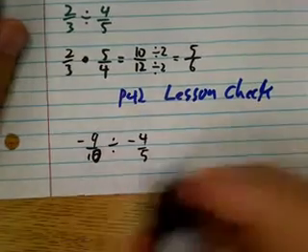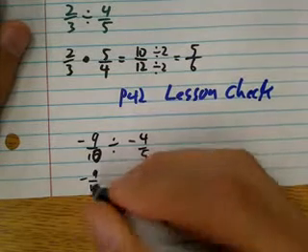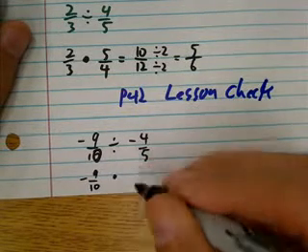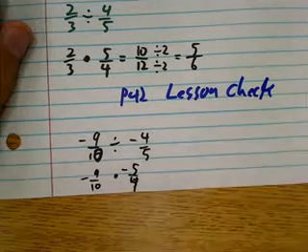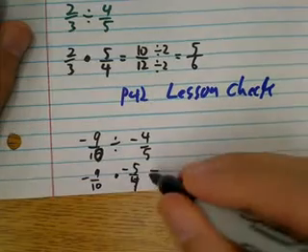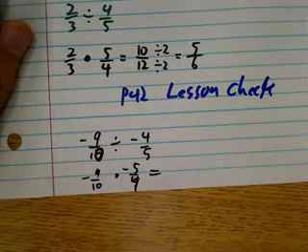Cool. Copy, change, flip. Copy the 9/10. Change that to multiplication. Flip this over. Negative 5/4. Now, negative times a negative is positive, so my answer is going to be positive.